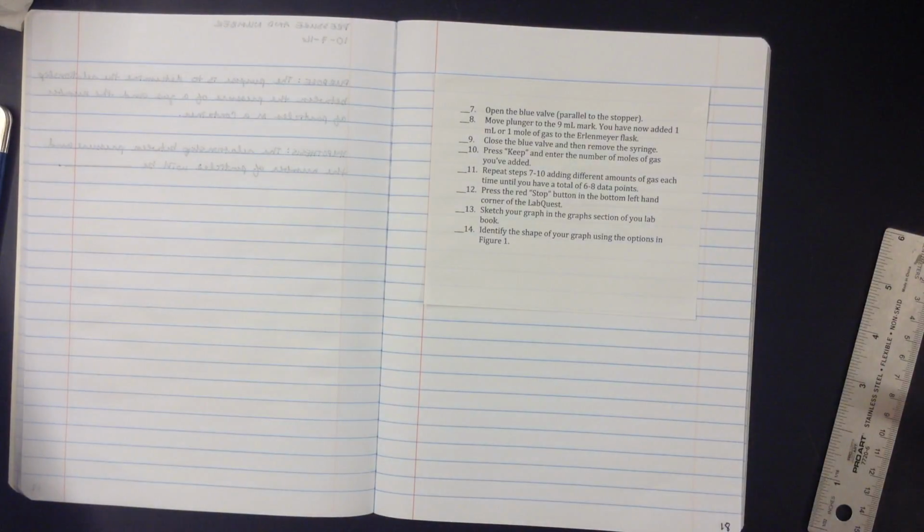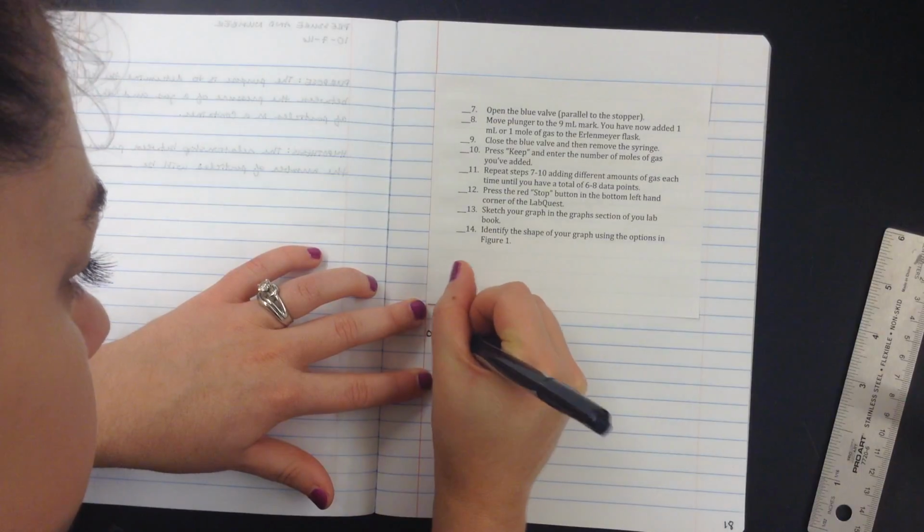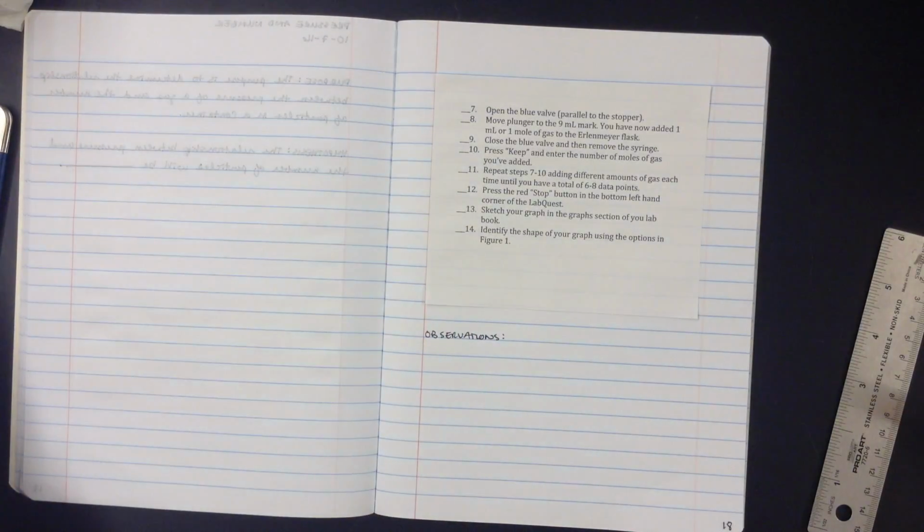And then after you've put your procedure in, you're going to have a spot for observations. Remember, observations are words, not numbers, so that's not where we're going to put our data table. Our data table and graphs are going to come next.